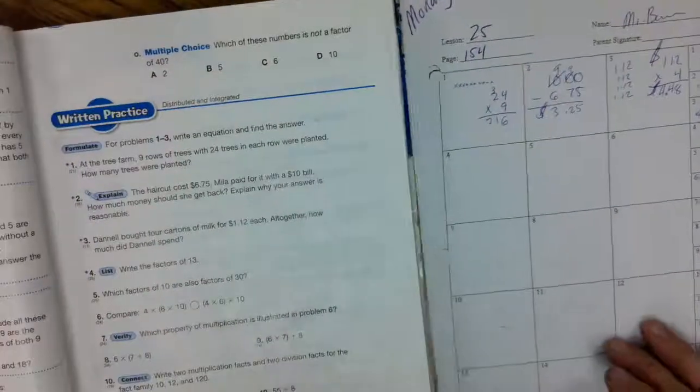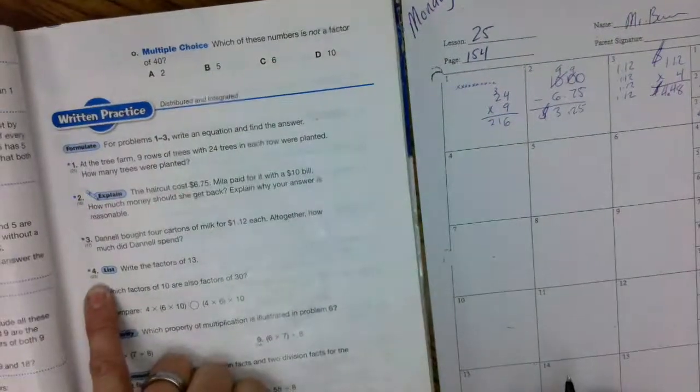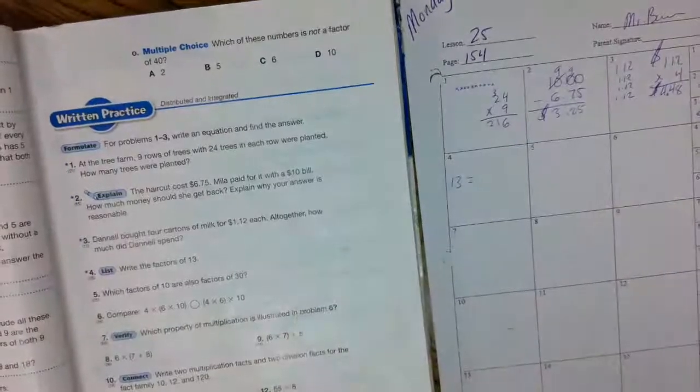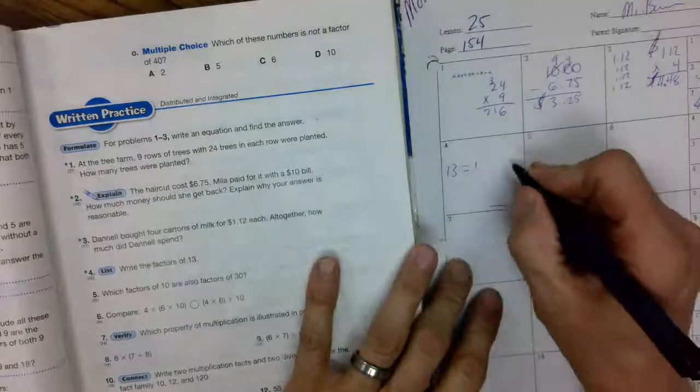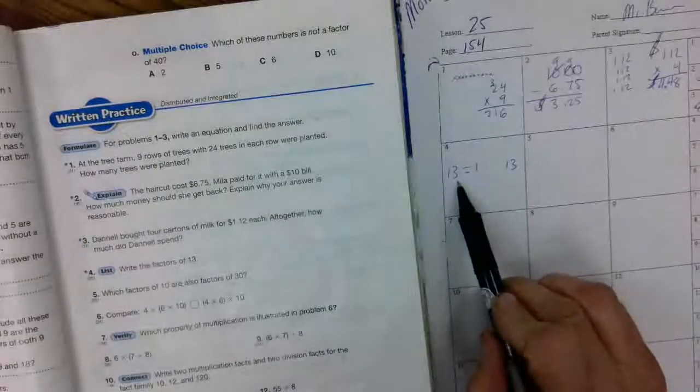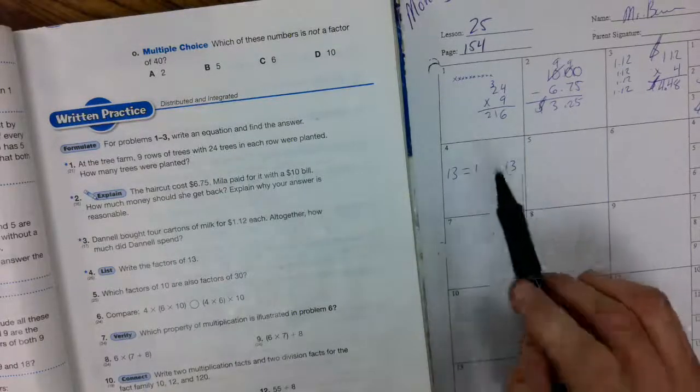Number 4, today's lesson, lesson 25. What are the factors of 13? No, they gave you too easy of one. Remember, we're always going to start with 1 and itself, so we get 1 and 13. Try 2. No, it's odd. Try 3. I'm sliding down my list.